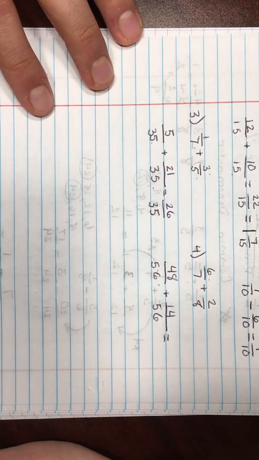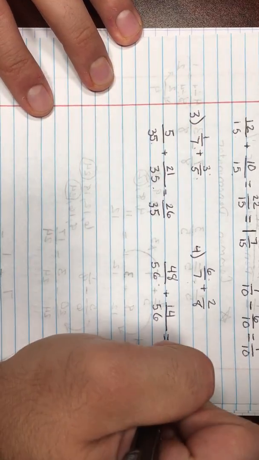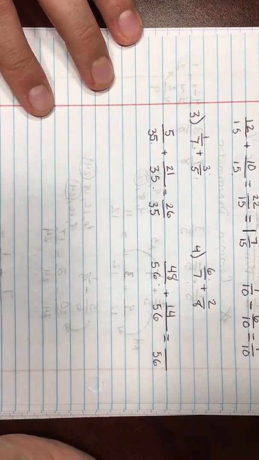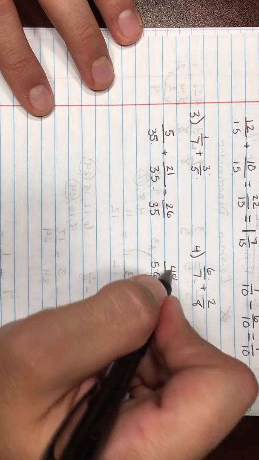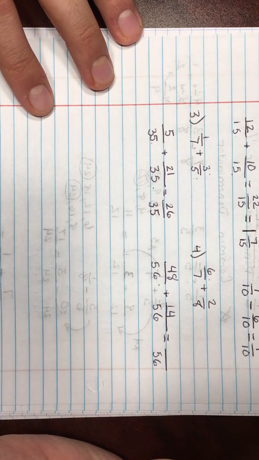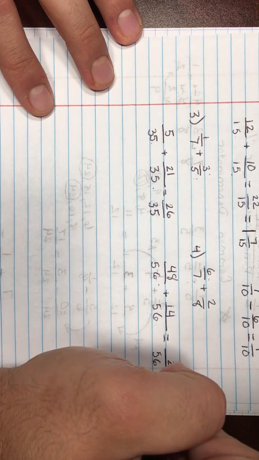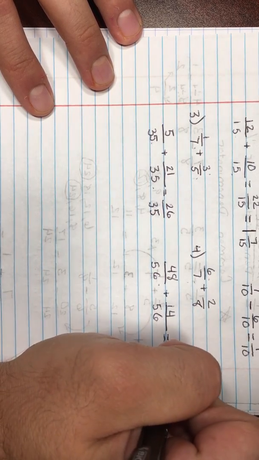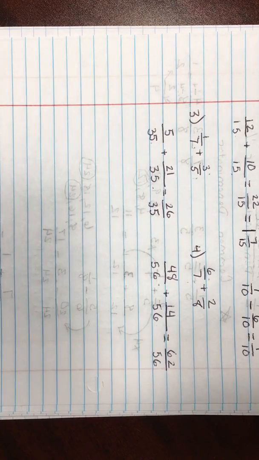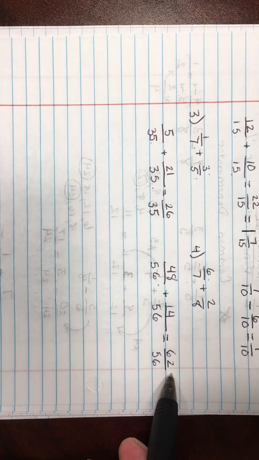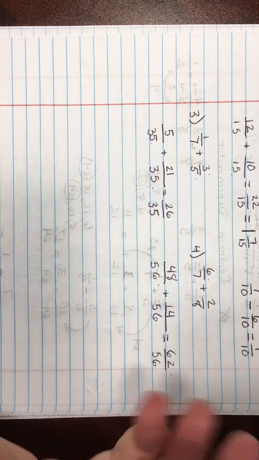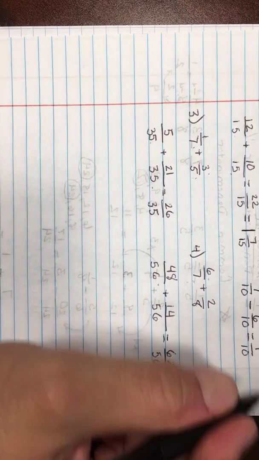And then you just add the top. So again, denominator stays the same. 56 is on the bottom. And you add the tops. You've got 48 plus 14 is going to give you 62. All right. Again, this number on top is bigger. So we got to take care of that. Well, again, it's another one.